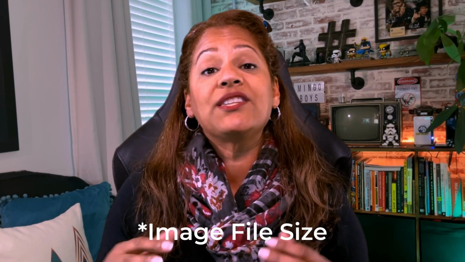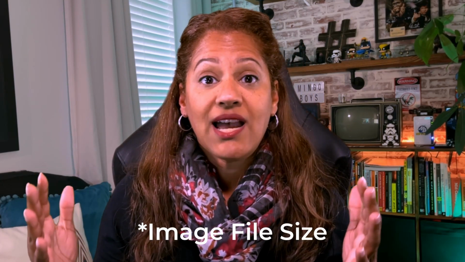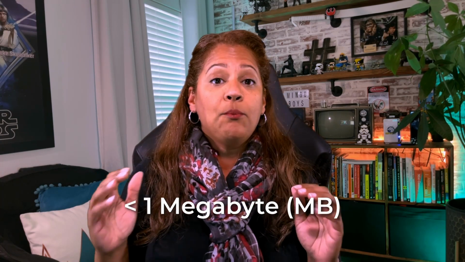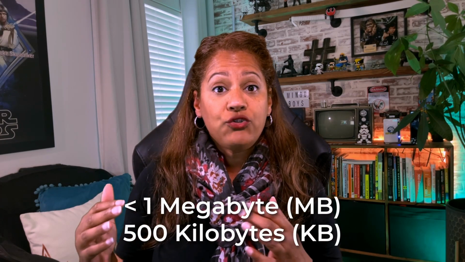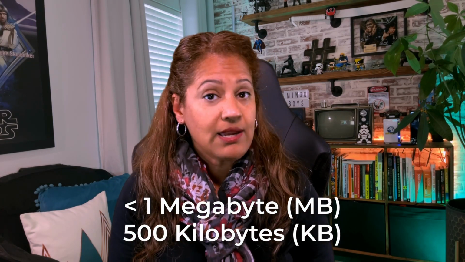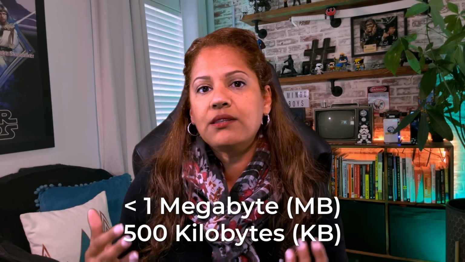Now, the image file size is a whole different thing. So the image file size is just that. How big is the file size for that image? So I typically recommend for your image file size to be less than 1 megabyte. Preferably, if you can keep it at 500 kilobytes, that would be great. But sometimes it's not possible based on the size of the image.